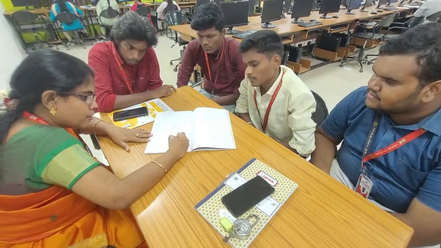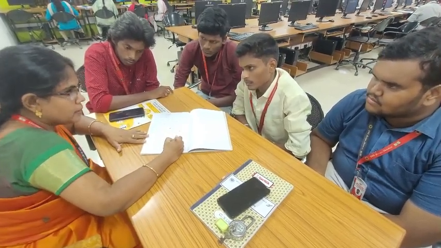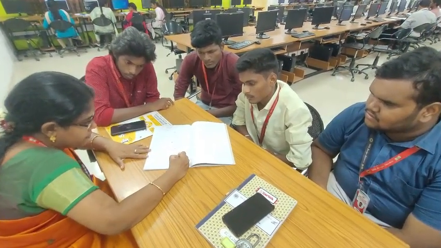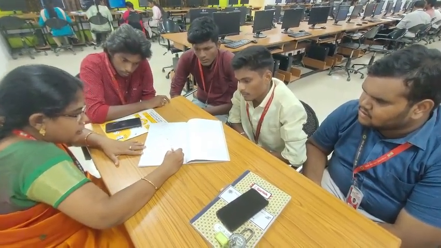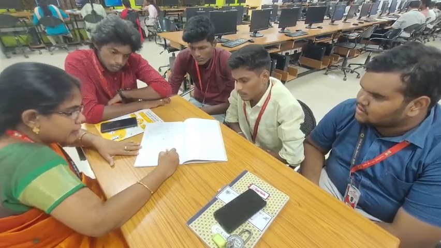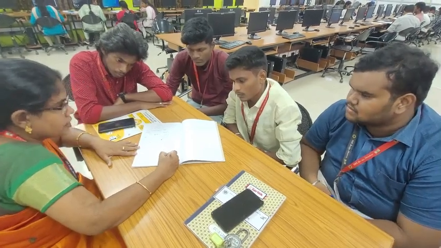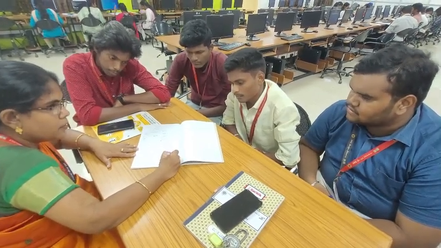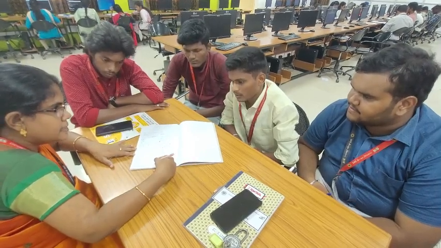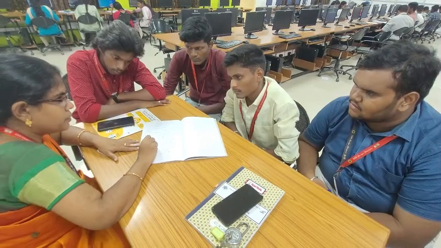Either I can use this modulo operator, or I can use the mod function. Mod is an aggregate function. So if mod of a comma 2, it will apply this function between these two variables. If it is equal to 0, dbms_output.put_line even, else odd. Understood? Similarly, try for the greatest of two numbers.